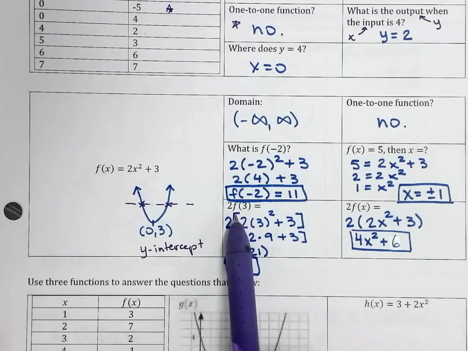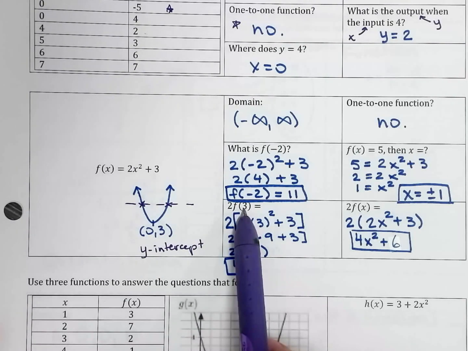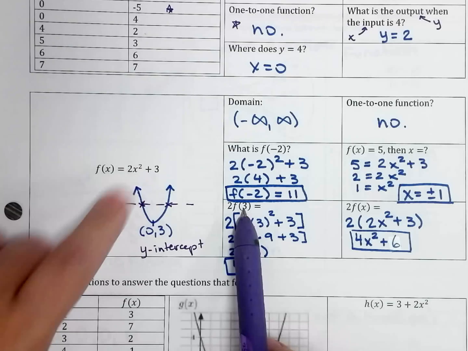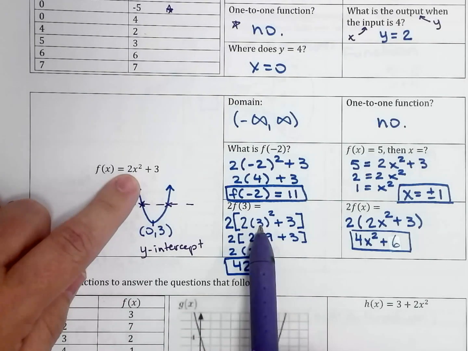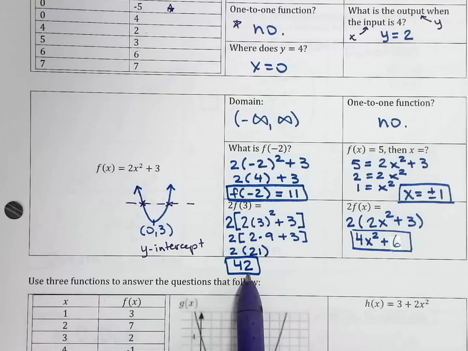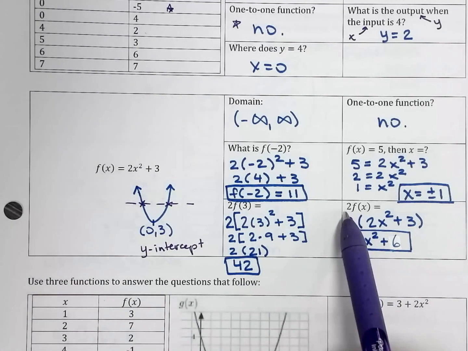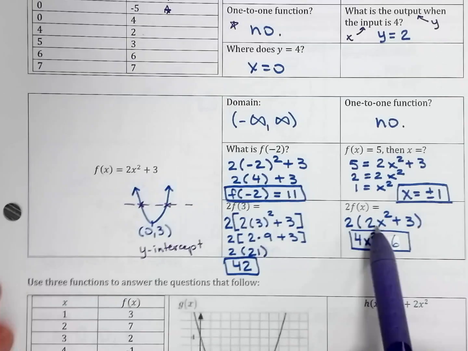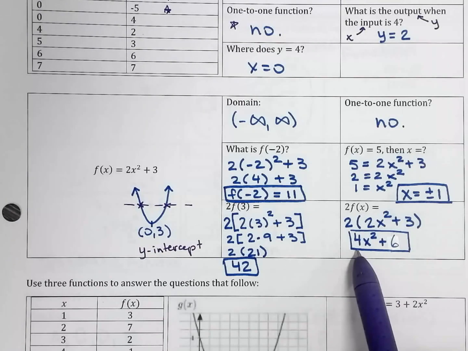The next one, I have to find 2 f of 3. So first I found f of 3 by replacing x with 3, and that's where this came from: 2 times 3 squared plus 3. 3 squared is 9. 2 times 9 is 18, plus 3, 21. 21 times 2, 42. The next one, it just wants you to find 2 f of x. So you get f of x, and you literally just multiply that by 2. Distribute, easy.